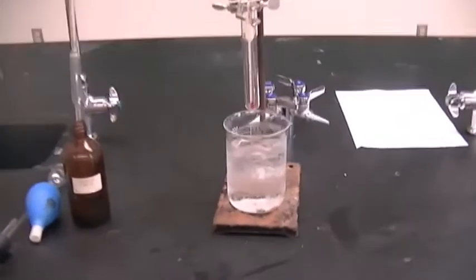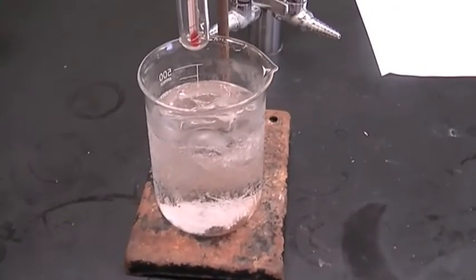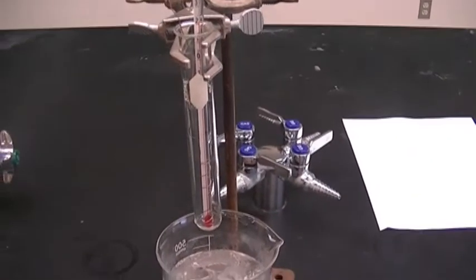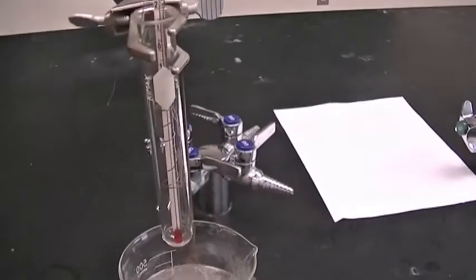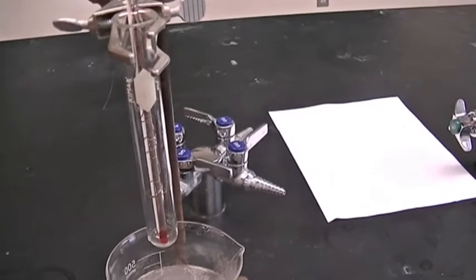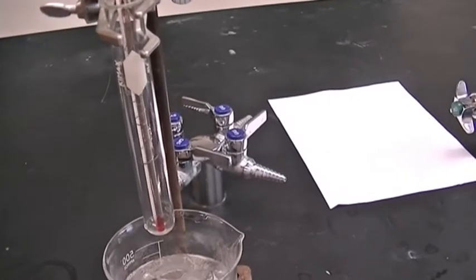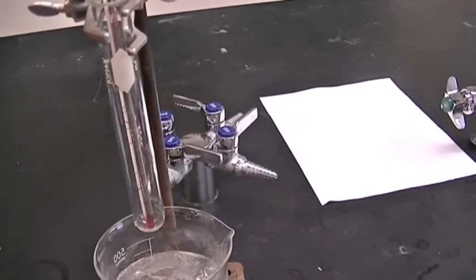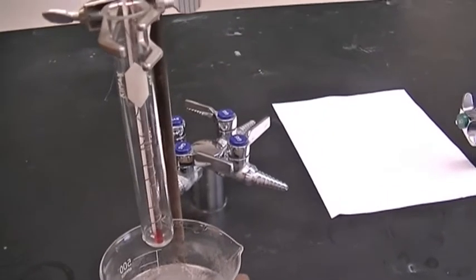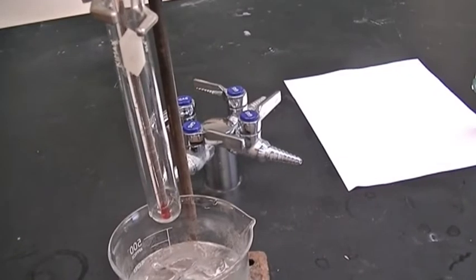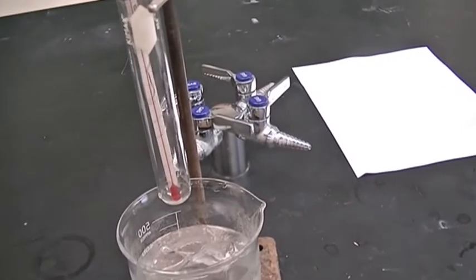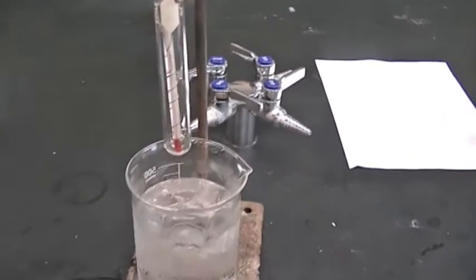All right, so here is our setup. We have our ice bath, we have our thermometer, and you're not supposed to stir with the thermometer because they used to be made of mercury. And so we have this copper coil that I got from experiment 8, and I wrapped it around this thermometer, and I'm going to use this going up and down to stir our cyclohexane.